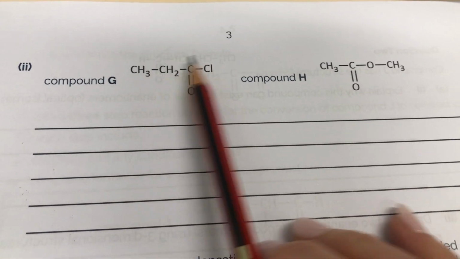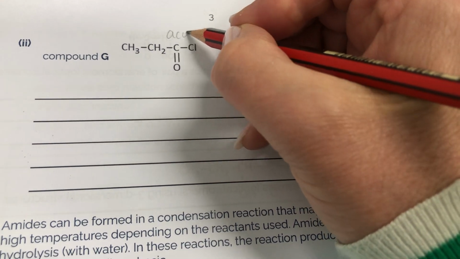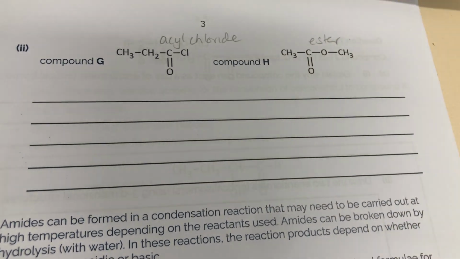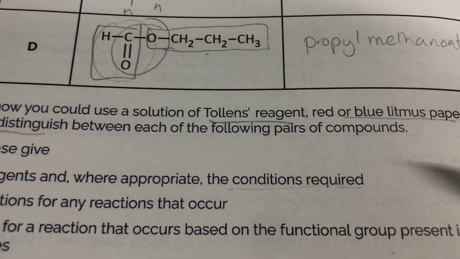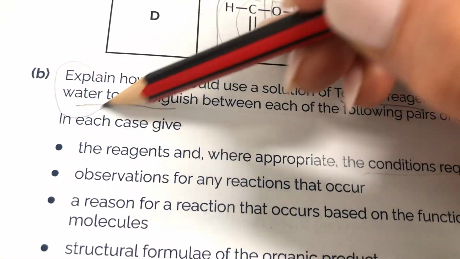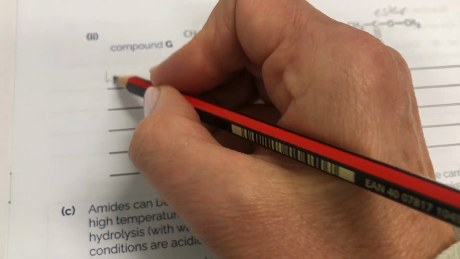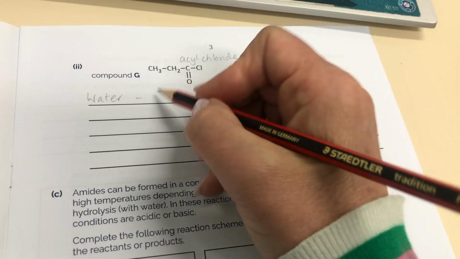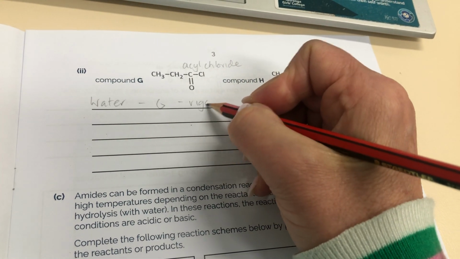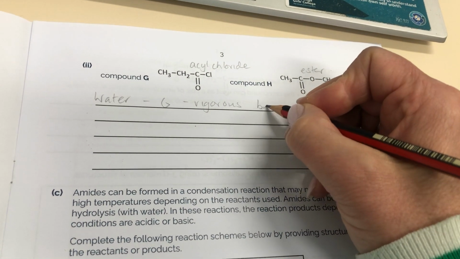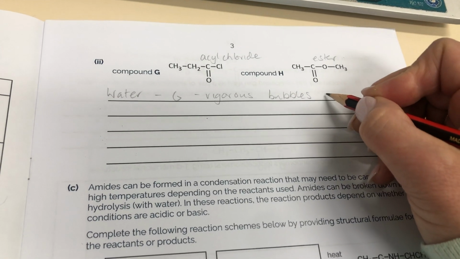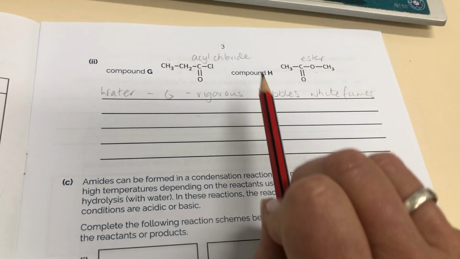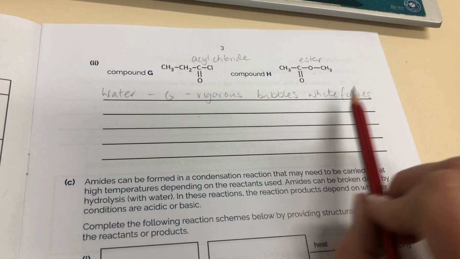Right, up here for compound G and H, we've got an acyl chloride. And we've got an ester. So the best thing we're going to add here is we're going to use water, and most of you did get that. So if we add water here, we do not need any conditions for that. We are going to get with G, the acyl chloride, a vigorous reaction. We are going to get bubbles or fizzing, and we are going to get steamy white fumes. With the ester, we will get no bubbles and no fumes. We do need to state that.